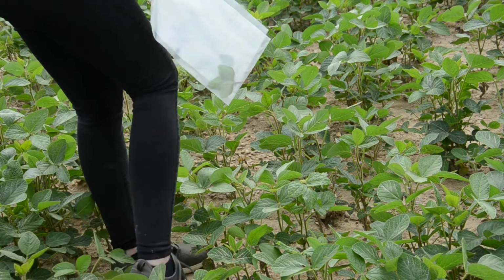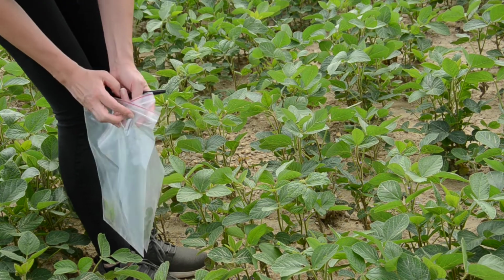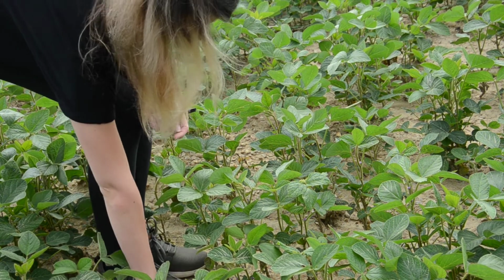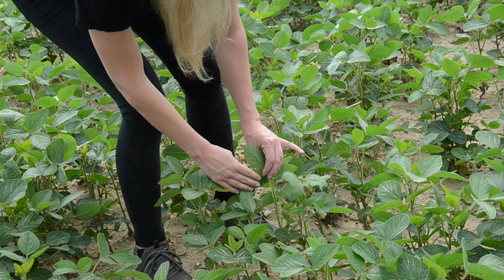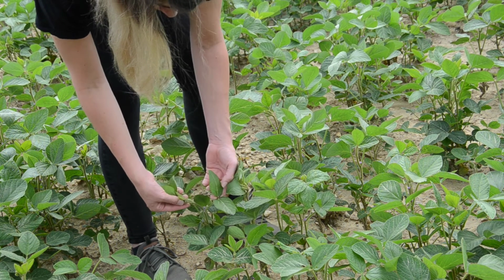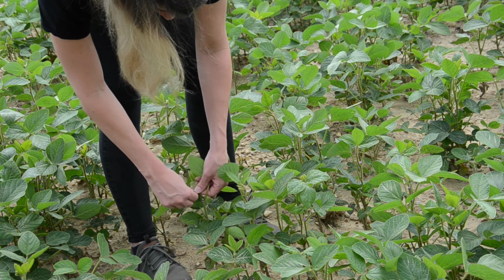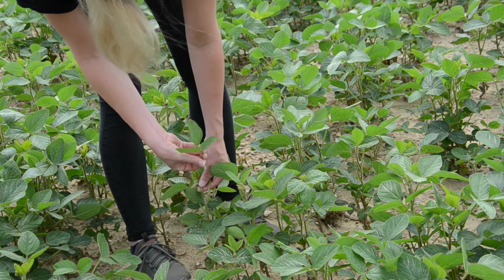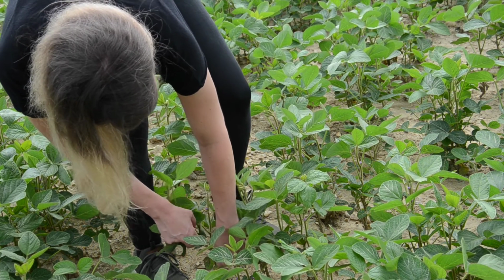So this is the reason why we need to have two different bags, one for the young leaves and one for the old leaves. If you're just interested in the ratio of the nutrients to each other, then you just need one bag. On the spots you defined, sample the youngest leaf, which reached already full size, and the oldest, which is still viable.